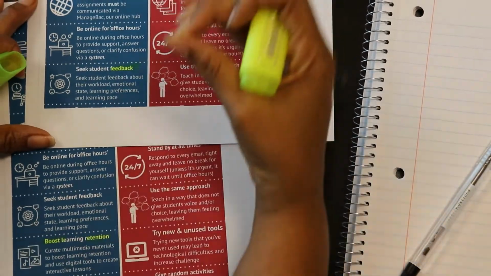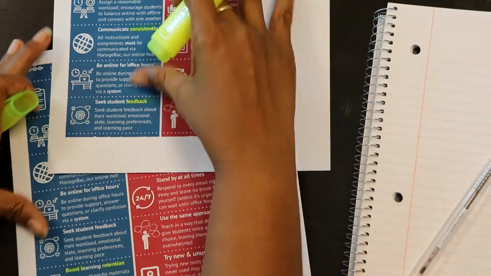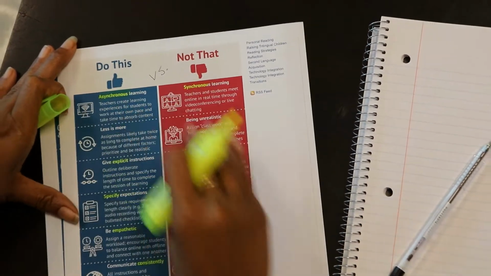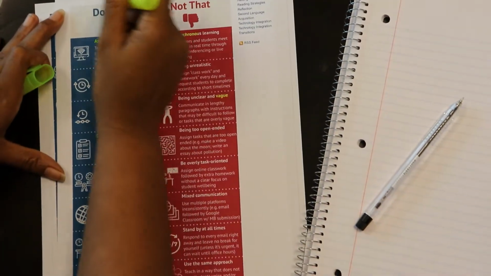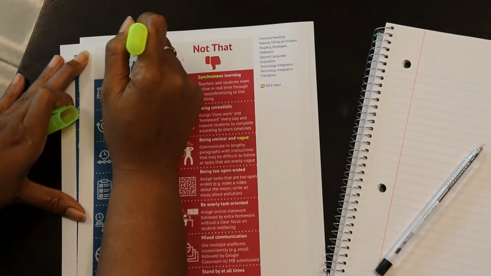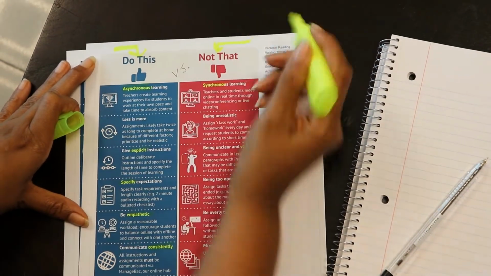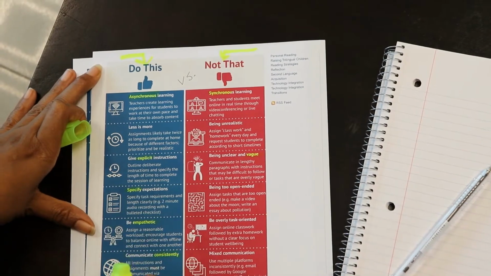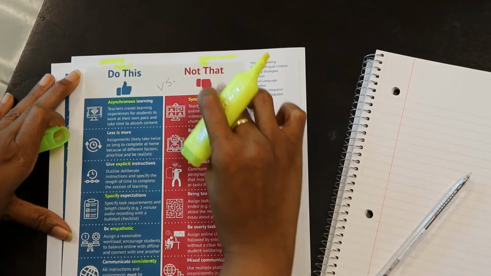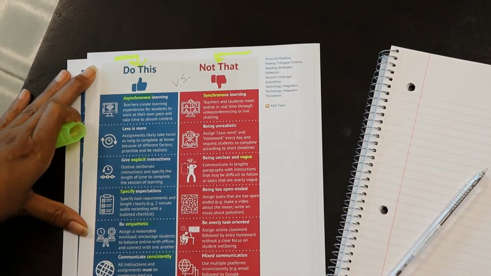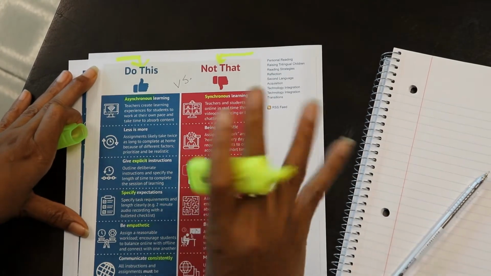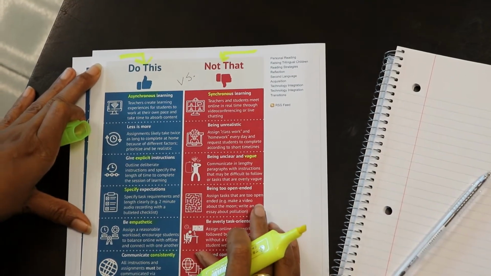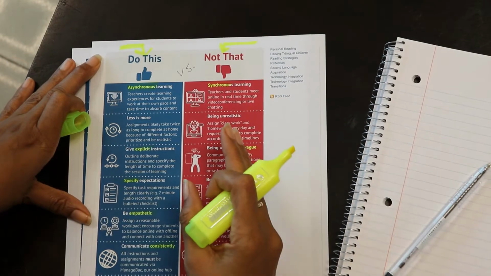This is us utilizing our vocabulary so we know exactly where it is and how to use it. This is broken down into 2 pieces with this infographic. There's a do this piece, which is our thumbs up in blue, and a not that piece, which is our thumbs down, and it's red, asking you to stop and think twice, just like a red light or a red stop sign.